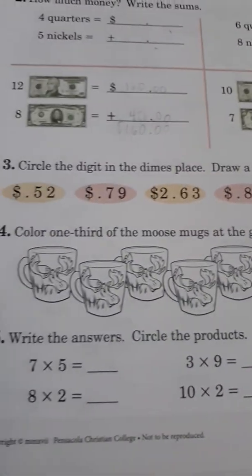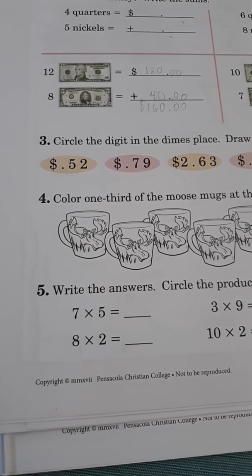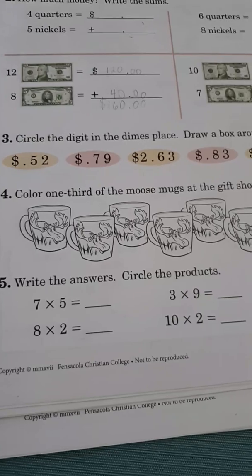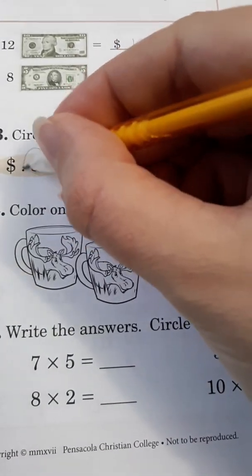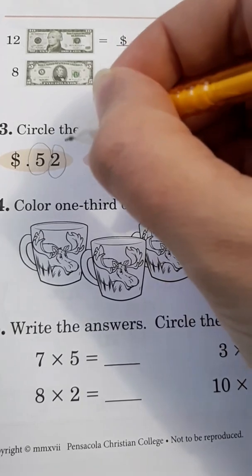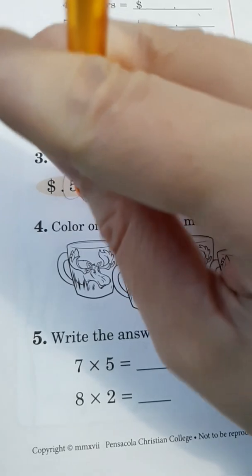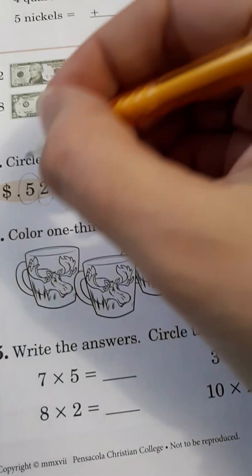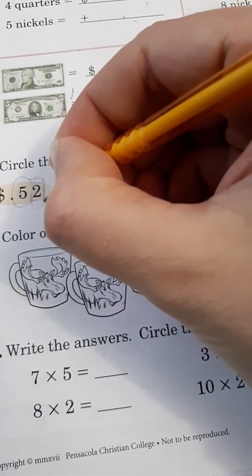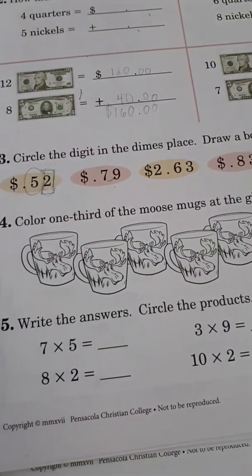Okay, let's move down to section number 3. Circle the digit in the dimes place, that's the tens place, and you're going to draw a box around the pennies place. So if I see your circle looks like this and your box looks like that, it's going to be a minus because your box needs to look like a square. So I don't want any lazy ovals where it says it's supposed to be a box, okay? Make a box around the pennies place, okay?